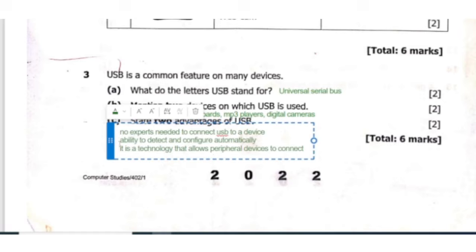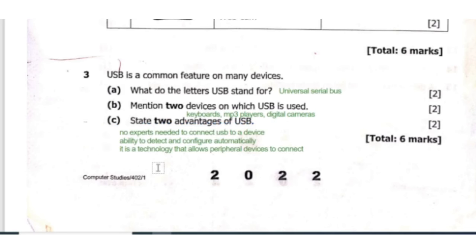Okay, so those are the three advantages. So you pick two of these and write them there. So one, no experts needed to connect USB to the device. Ability to detect and configure automatically. It is technology that allows peripheral devices to connect. So these are the three advantages of a USB.